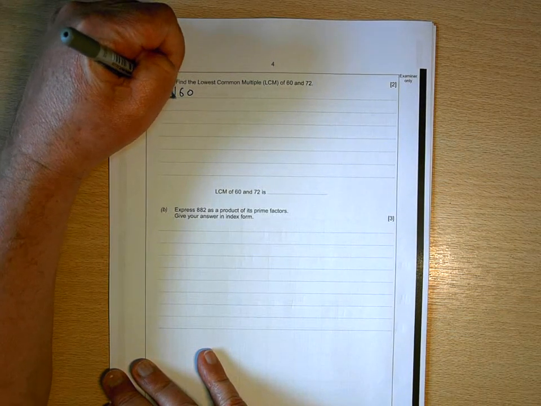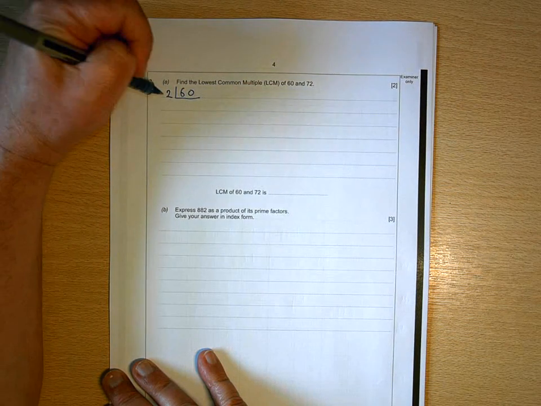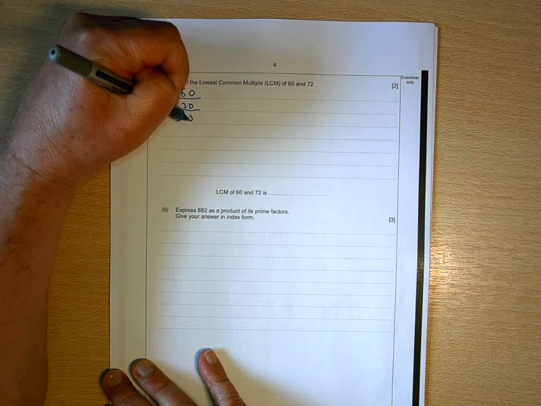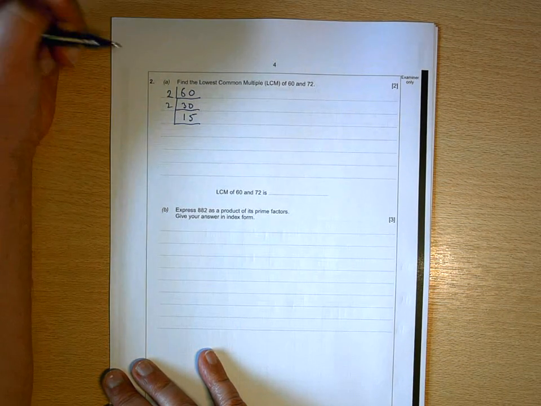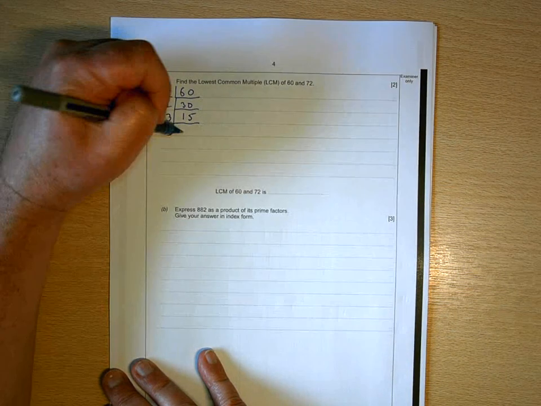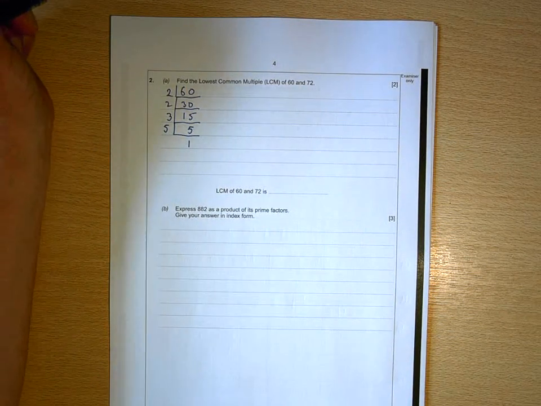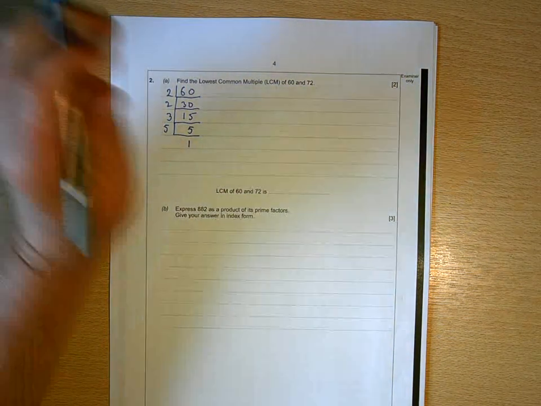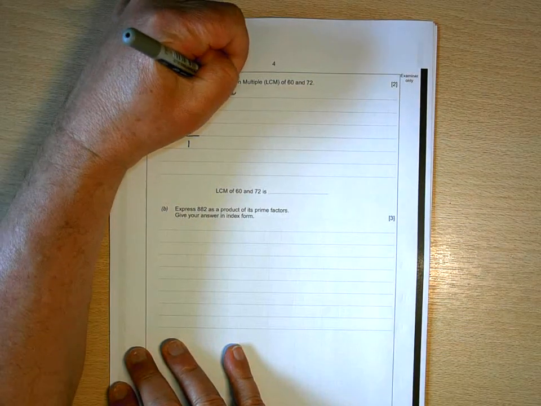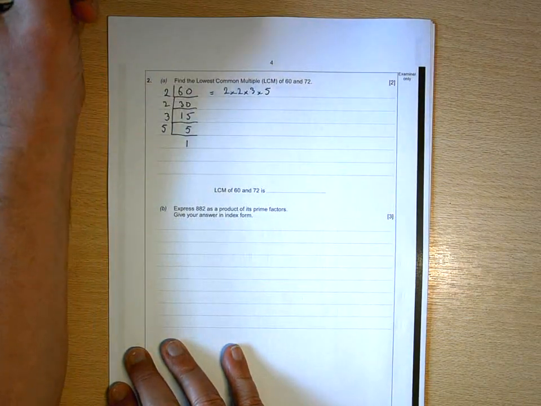So I'll show you that. So the first thing you do is you need to break each of these down into their prime factors. So start with 60, repeatedly divide by prime. It's even, so we can divide by 2. 2 goes into 60 30 times. 2 goes into 30 15 times. 2 doesn't go into that, so we'll try the next prime, which is 3. 3 does go into 15 5 times, and 5 goes into 5 once. So you keep dividing until you bring it down to 1. So 60 is 2 times 2 times 3 times 5.